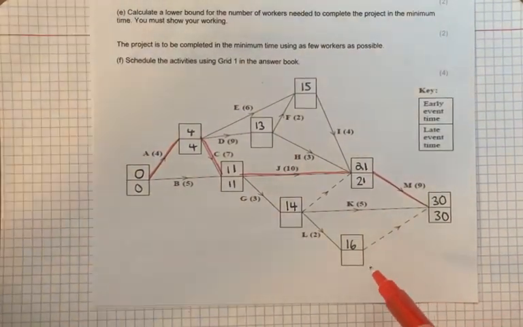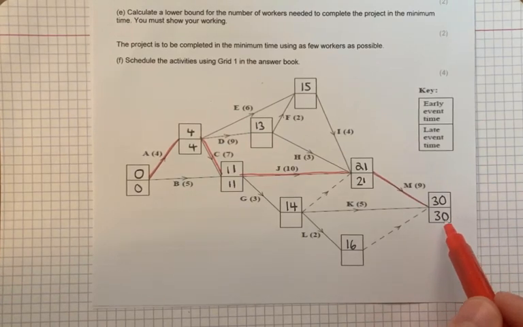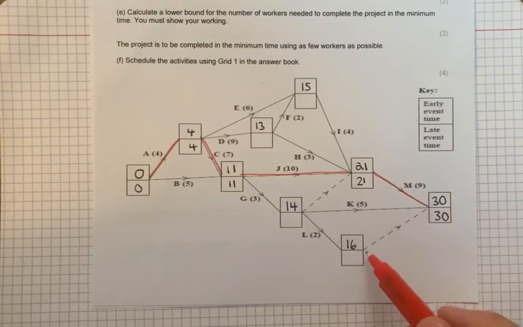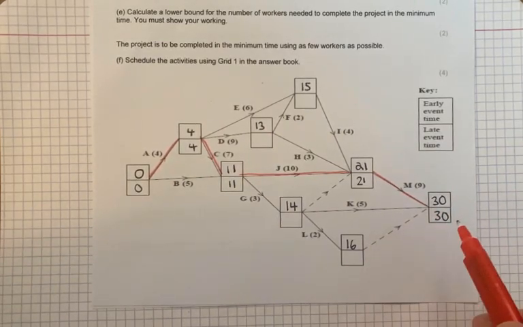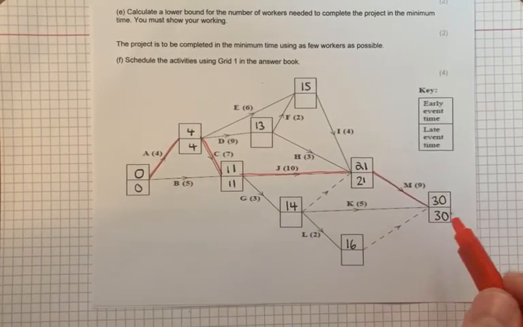To fill in the remaining late event times, the bottom numbers, I do the back scan. This is where you're going backwards, only using the bottom numbers, subtracting. And again, if you've got more than one activity going against the arrows into a box, you pick the smallest number this time. Forward scan, biggest number. Back scan, smallest number.